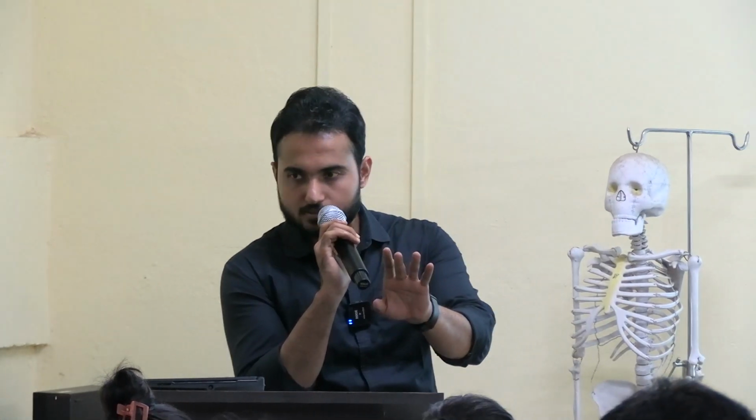Next, you have to draw the diagram of neuroglial cells and write one function each. You don't have to explain everything. In neuroglial cells, just draw the diagrams. You can draw them with a normal pencil or color pencil, whatever you want, and write one function each. So that is about the neuroglial cells.